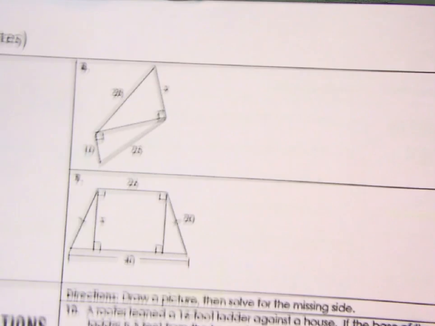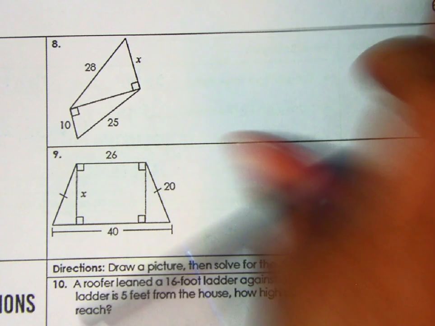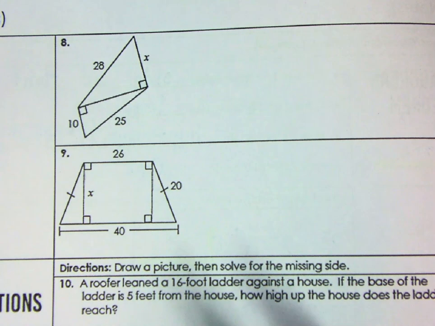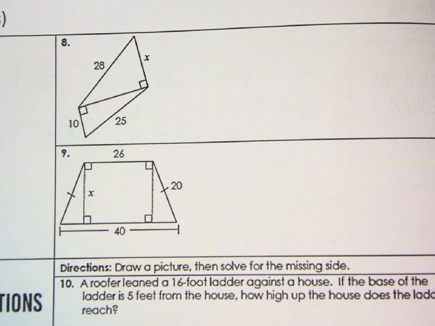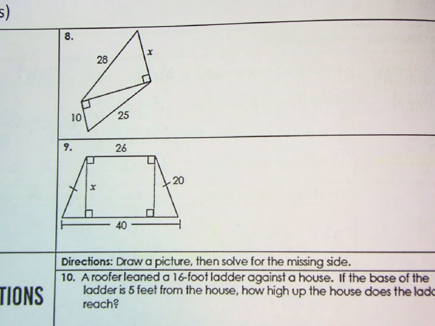The next two problems are also puzzles because they are composite figures. And based on the examples we've done, you should be able to understand how to figure this out. So just to make the video short, I'm just going to give you the answers for you to check that you did it right.